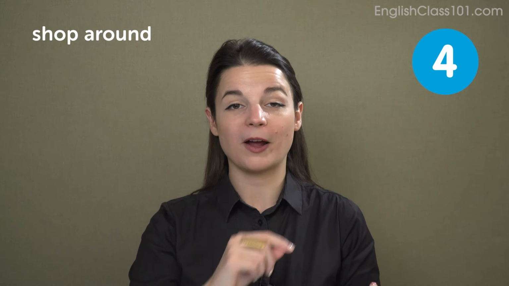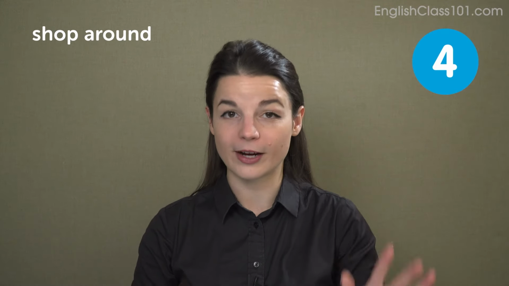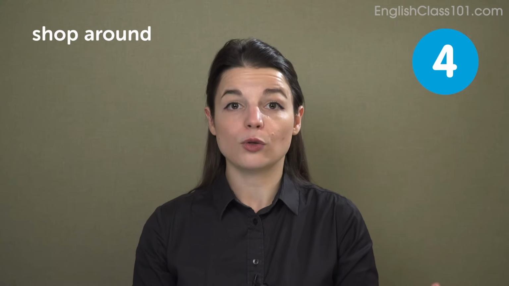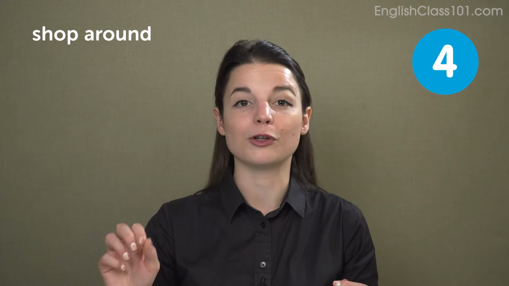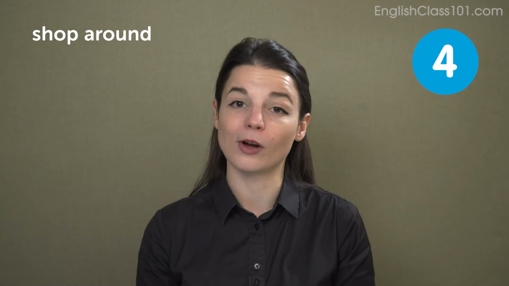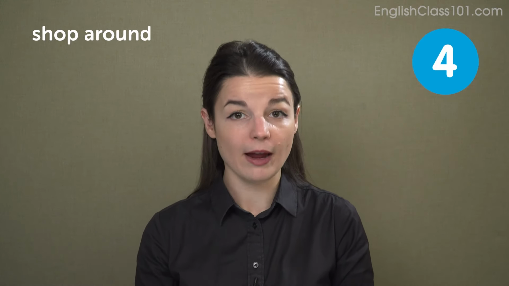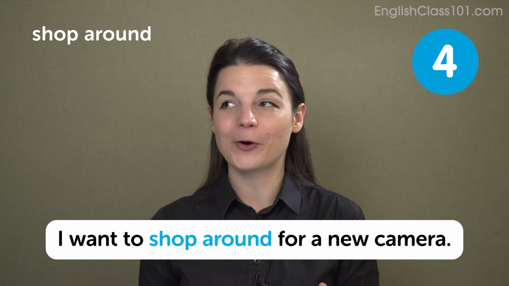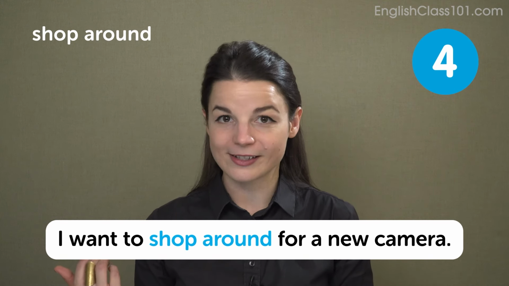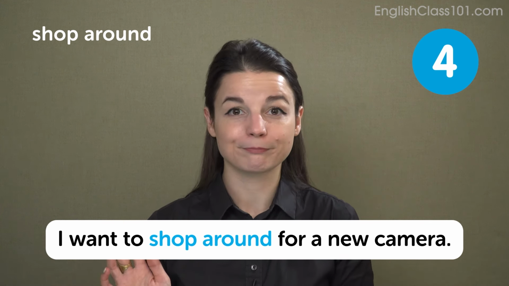These days we can shop around quite easily on the internet, like checking different websites to compare prices and to compare products. But you can also use shop around in a shopping mall, for example. So to shop around for new clothes or to shop around for a camera I want. We use shop around to mean visiting many different shops to compare before buying something. In a sentence, I want to shop around for a new camera, or I'm shopping around for a new dress, or I'm shopping around for this pair of shoes that I've really been wanting to buy.